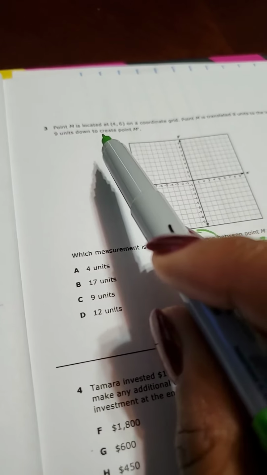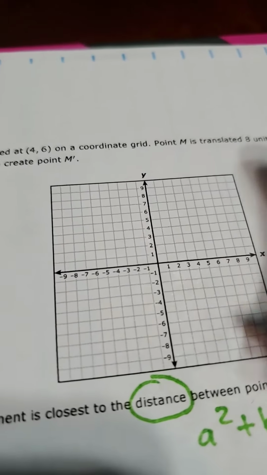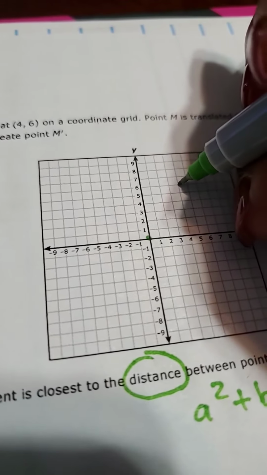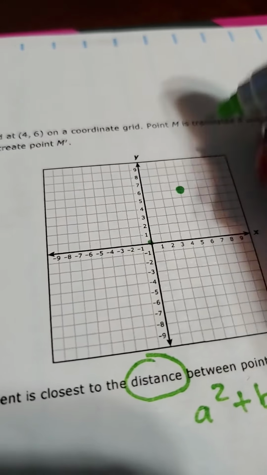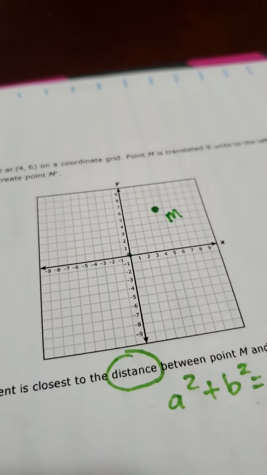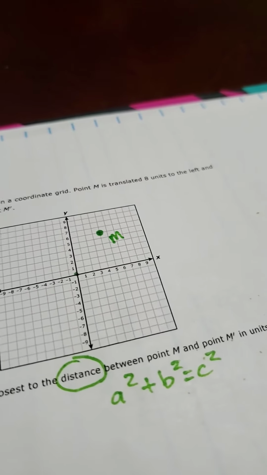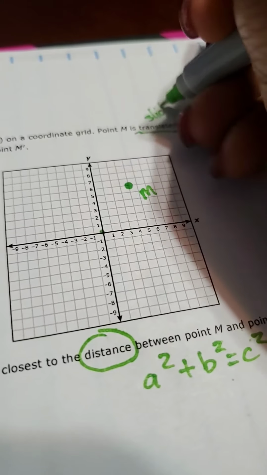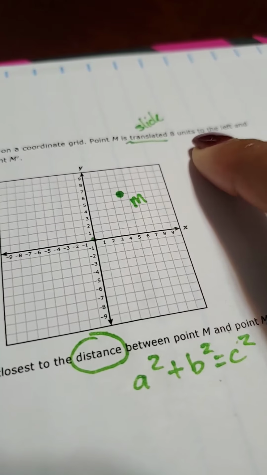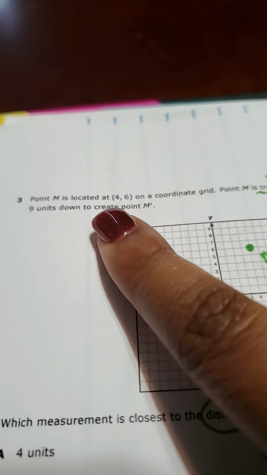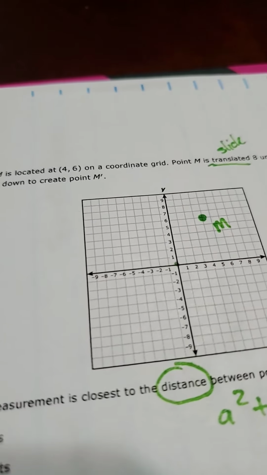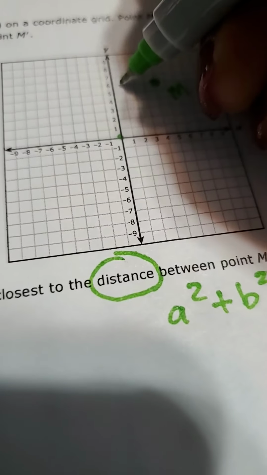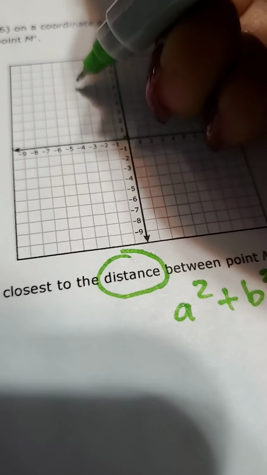Point M is located at 4, 6. So I go to my coordinate grid. Start at the origin. Go right 4, up 6. And there's point M. Then it says it's translated 8 units to the left. I know translate means slide. So it slid 8 units to the left and 9 units down. So let's do this. 8 to the left. 1, 2, 3, 4, 5, 6, 7, 8.